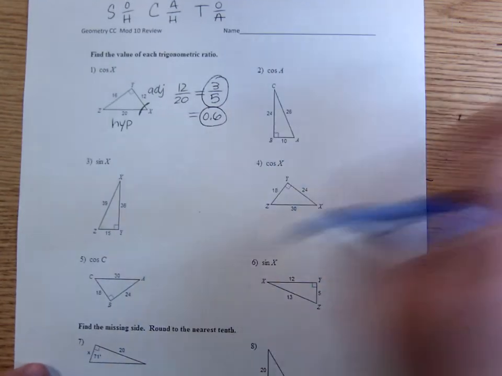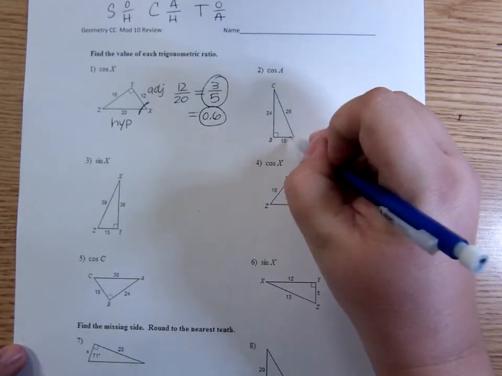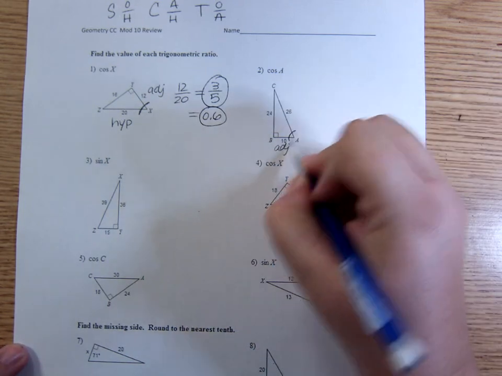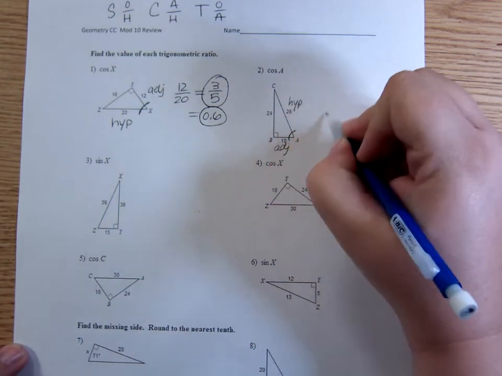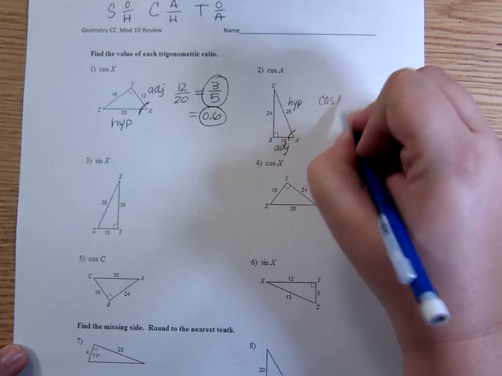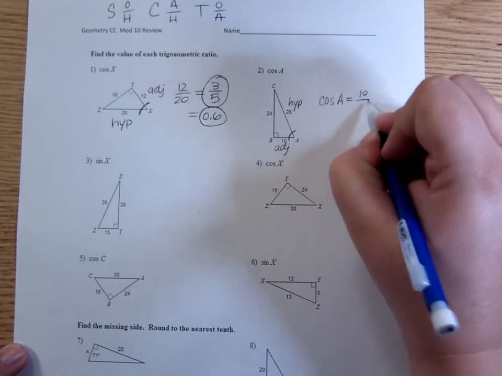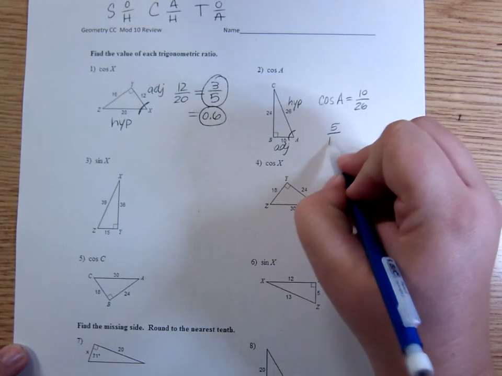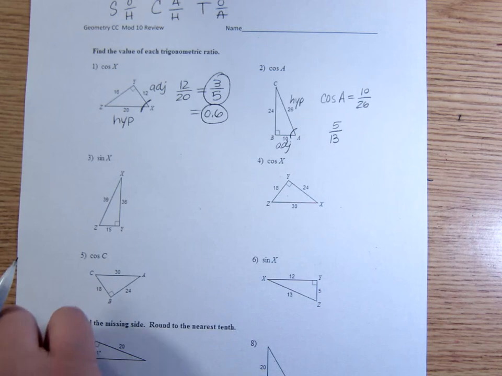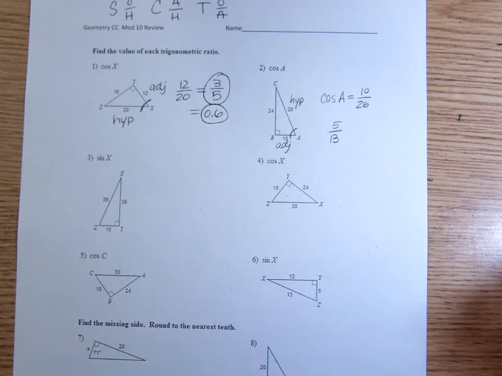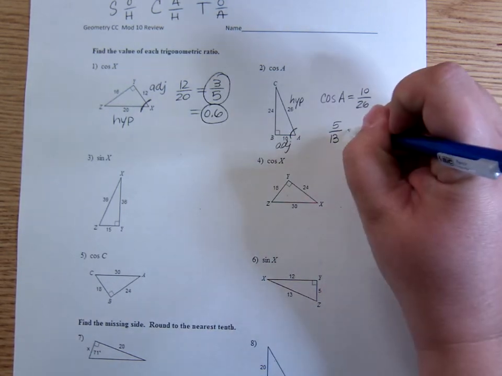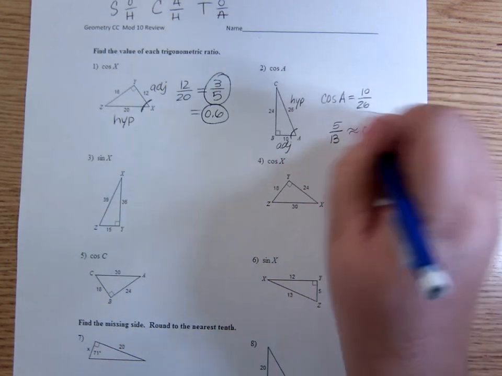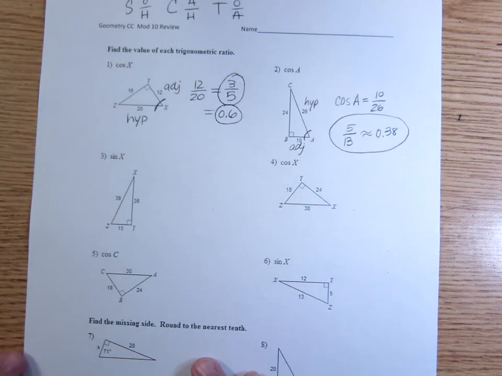Second one, cosine of A. Cosine means I need the adjacent over the hypotenuse. So the cosine of A is 10 over 26, which I need to simplify, and I get 5/13 as a fraction. I change that to a decimal by doing 5 divided by 13, and that gives me approximately 0.38. That's my answer for number 2.